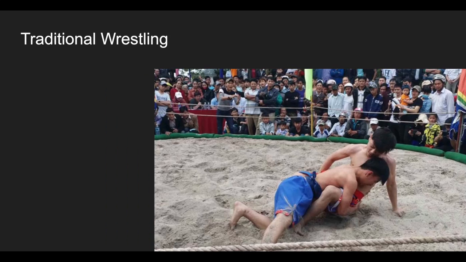What about traditional wrestling? Does this depiction, or any depiction of wrestling as a concept, have level design?